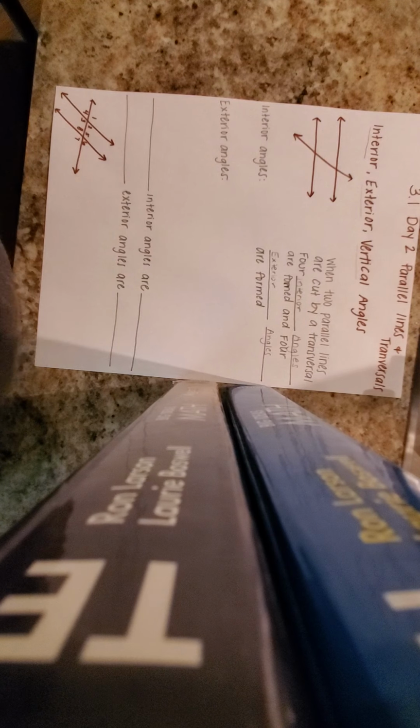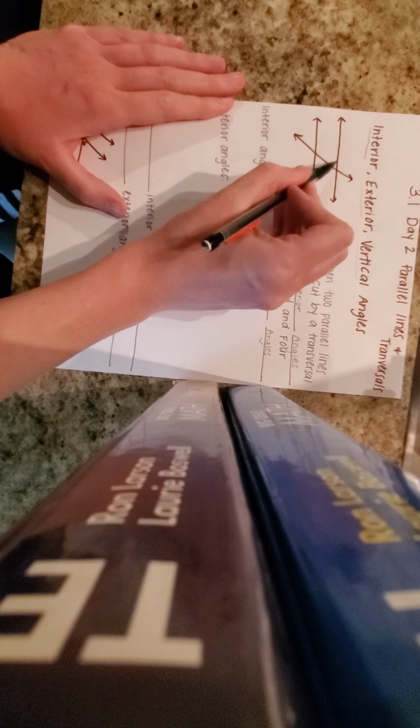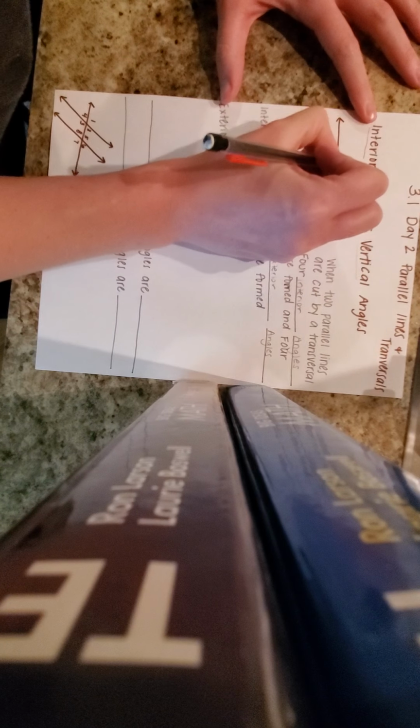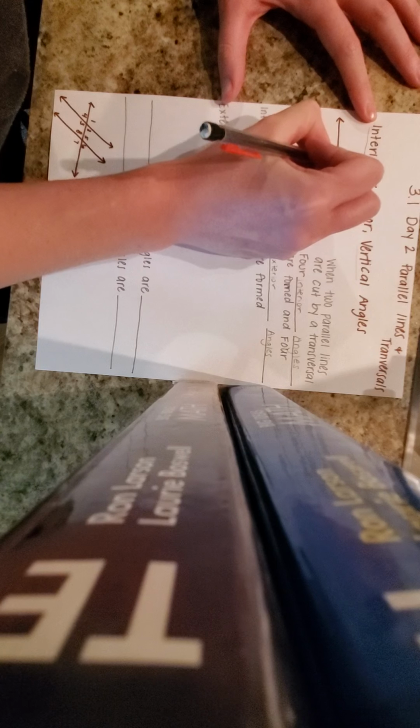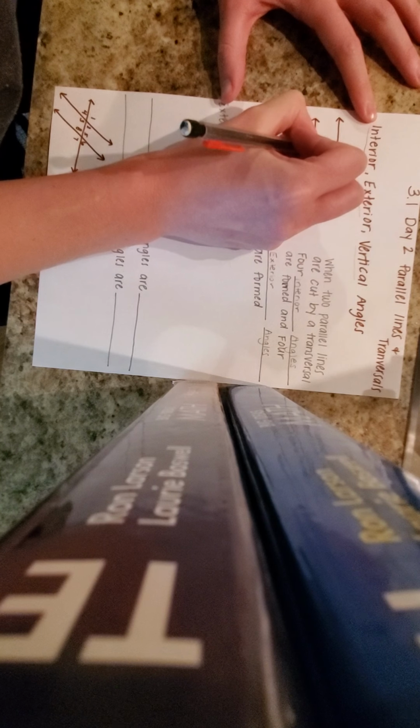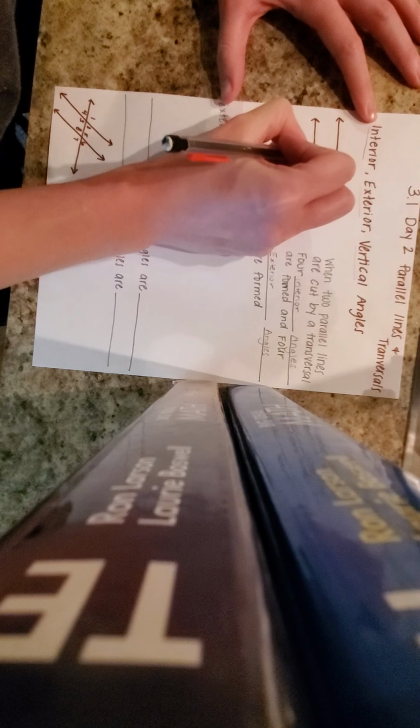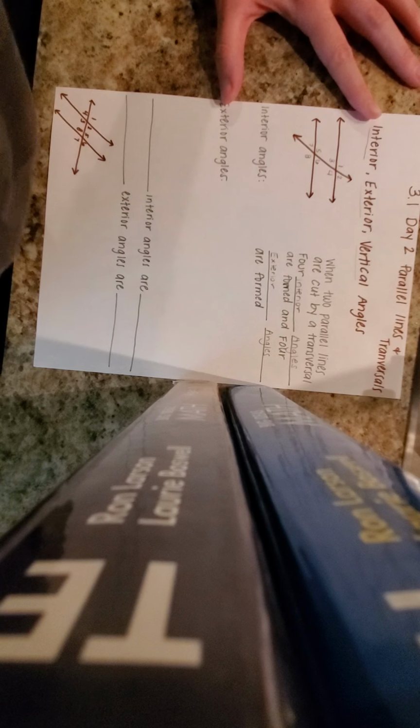If you think about the words interior and exterior, like think about the interior of your house. You're talking about the inside of your house, right? And the exterior of your house is going to be the outside. So if I'm looking here, let's say this is angle 1, 2, 3, 4, 5, 6, 7, and 8. If I label them like that, we'll zoom in a little bit.